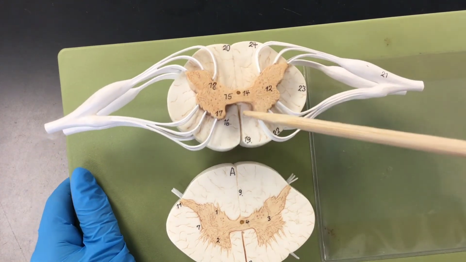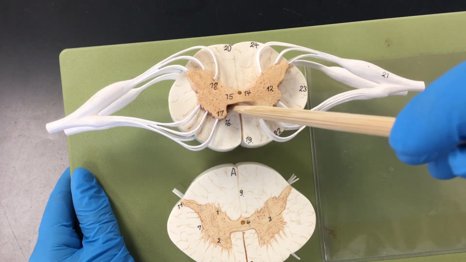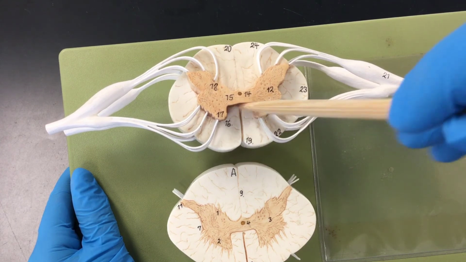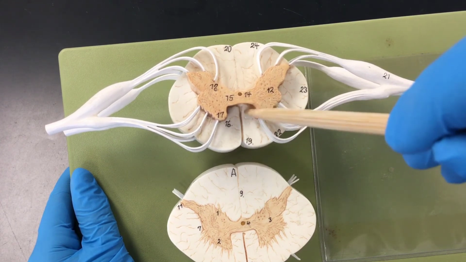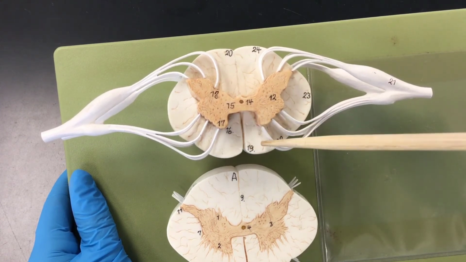Now in the front here, there's going to be a little bit of a connecting area in between the two sides, and that's going to be the white commissure. And this is going to be the anterior white commissure. It's going to be kind of right under here. And so that's going to be connecting the two sides of the spinal cord.